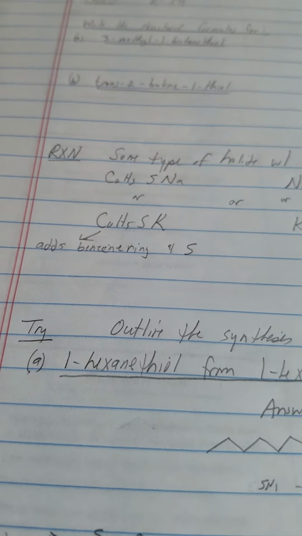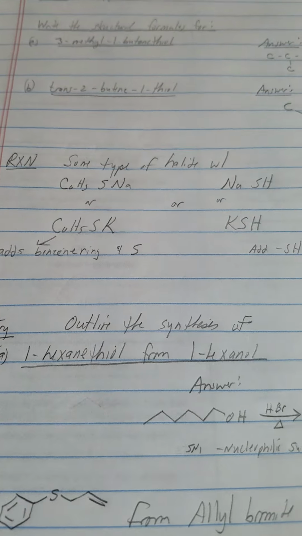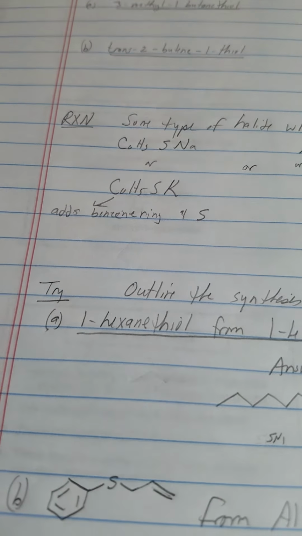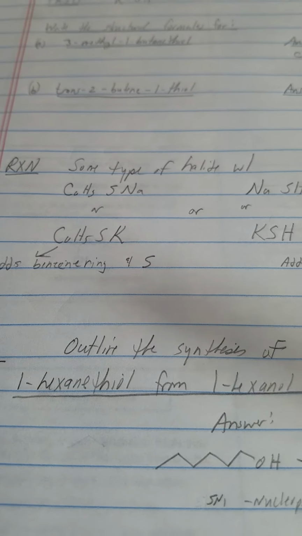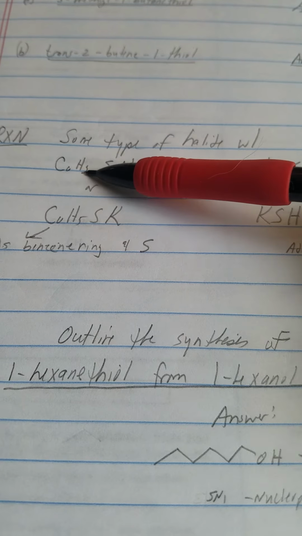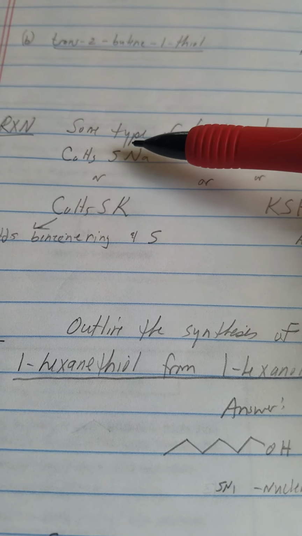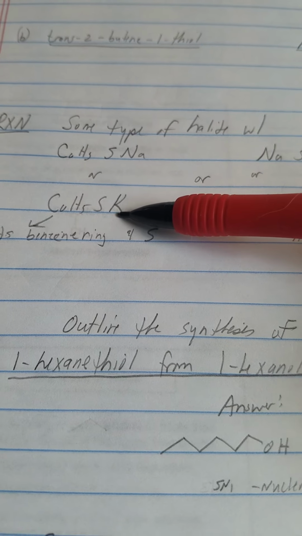Now, there's just really 2 main reactions that we're going to look at. There are others, but these are the only 2 we're going to talk about. Both of these involve some type of a halide with one or the other of these compounds. So this is going to have the benzene ring, a sulfur, and a metal. You can either use sodium or potassium.